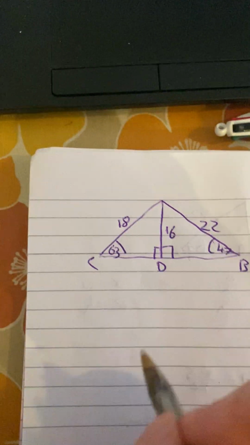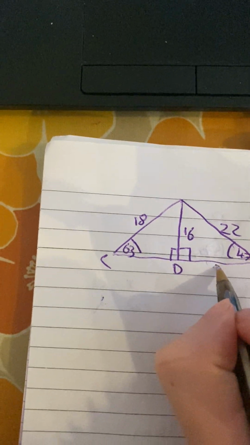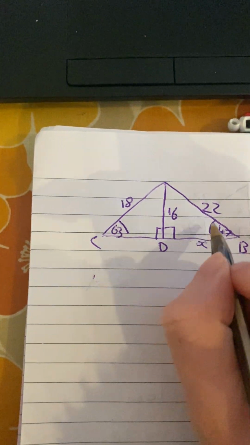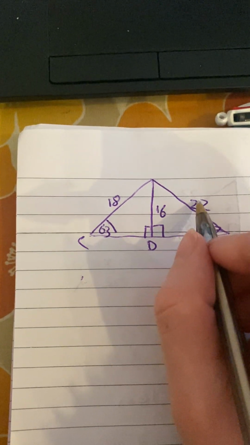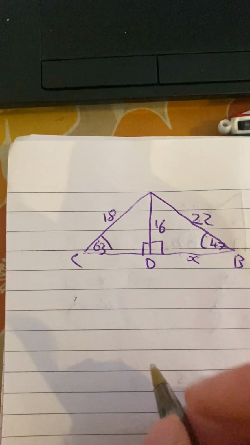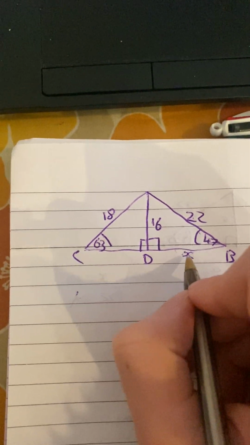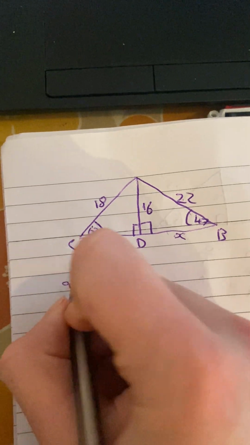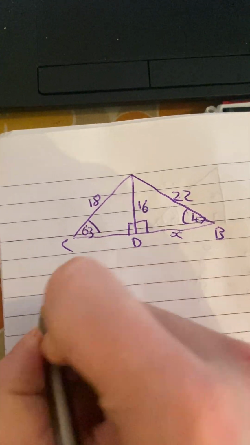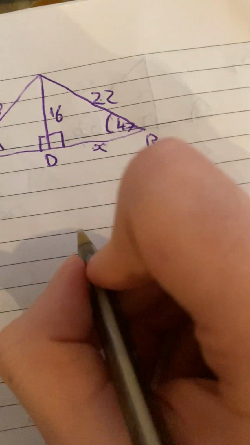So we're looking at 47 here as our angle. We're looking for this side here. I'm going to call it x, and we have both sides. I'm going to use 22 just because that was the one given to me in the question. So we know 22 is the hypotenuse and x is actually adjacent to 47. If we have the adjacent and the hypotenuse, that's cos. So cos is the adjacent over hypotenuse.